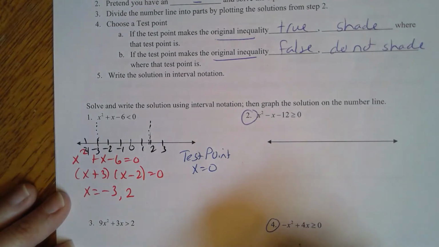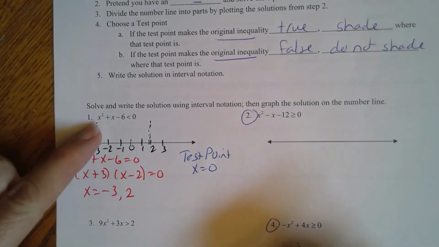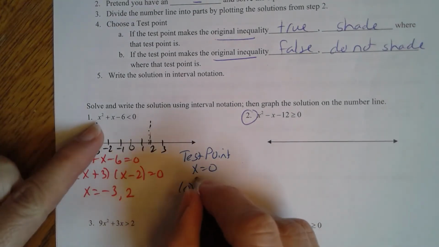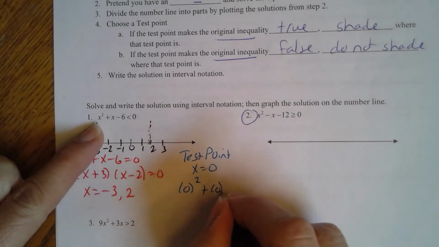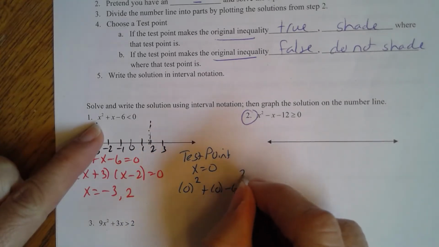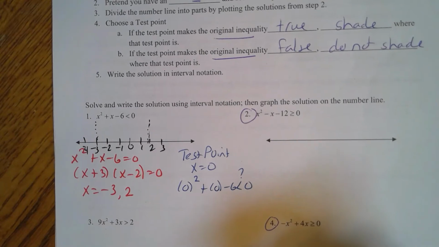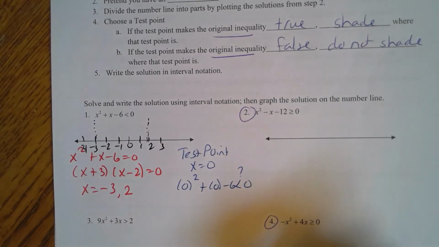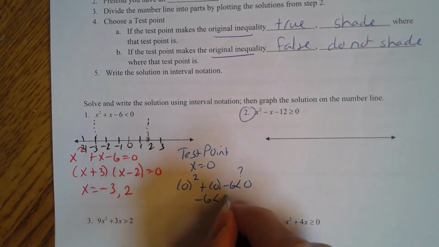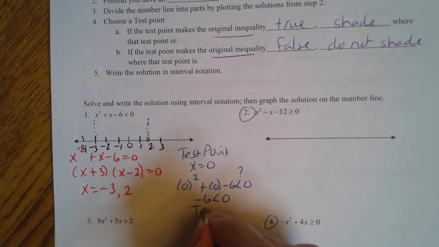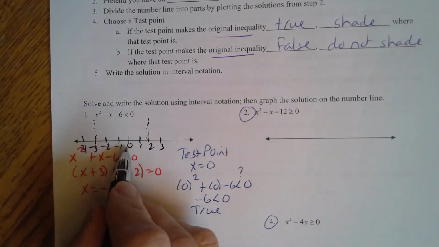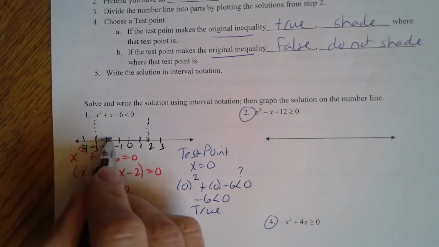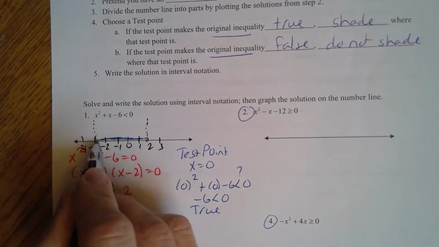And you plug that back into the original inequality. So the original inequality here, we have 0 squared plus 0 minus 6 is supposed to be less than 0. We want to know if that's true or false. So we end up getting negative 6 is less than 0, which is true. So that means your 0 test point worked, so you're going to shade where the 0 test point is.